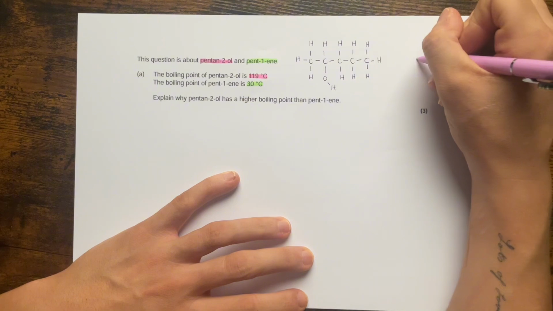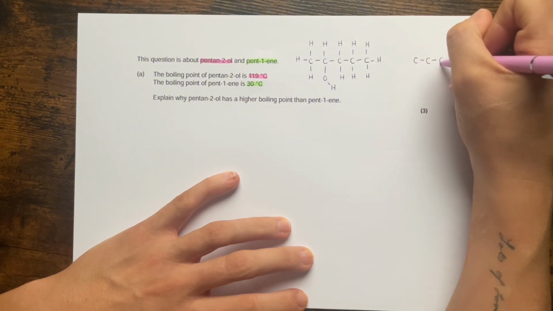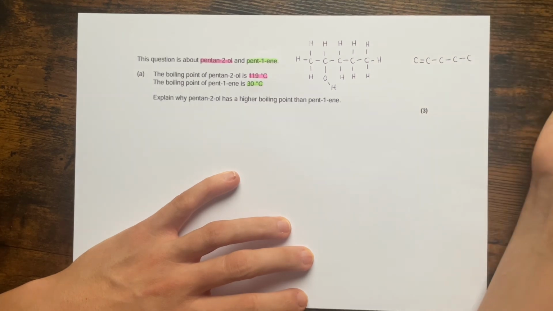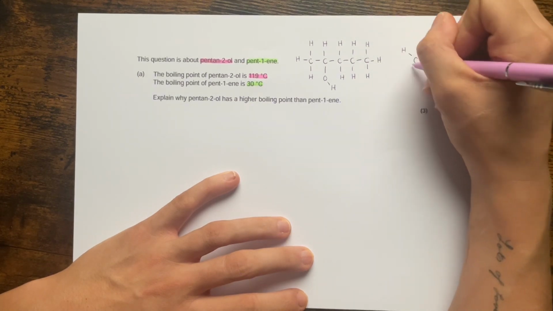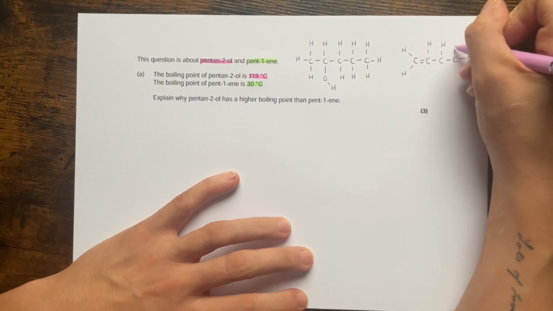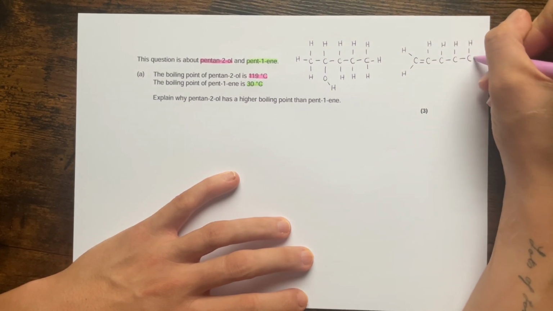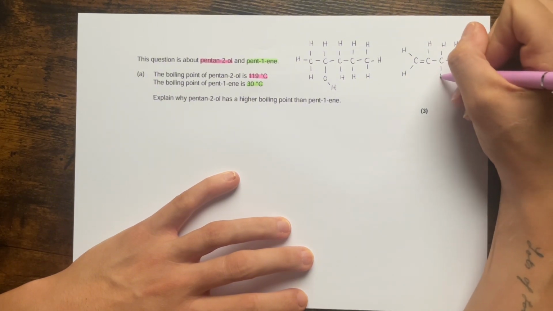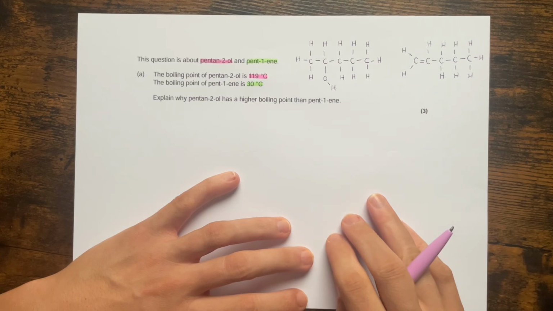And then pent-1-ene, 5 carbons again. The 1 tells us that the double bond is between carbons 1 and 2, and then because it's an alkene, it's a hydrocarbon, and so all of the other bonds will be to hydrogen, like so.